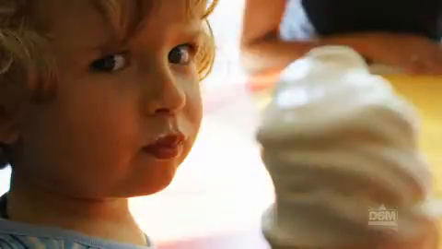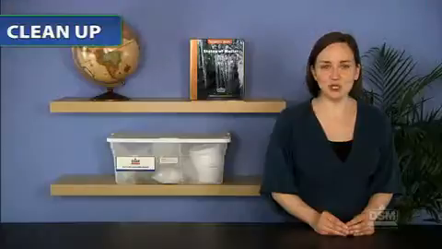Finally, have the students eat and enjoy their ice cream. To conclude the activity, have students discard the cups and spoons. Rinse and dry the containers, then return all materials to the kit.